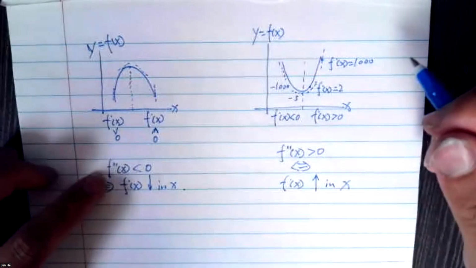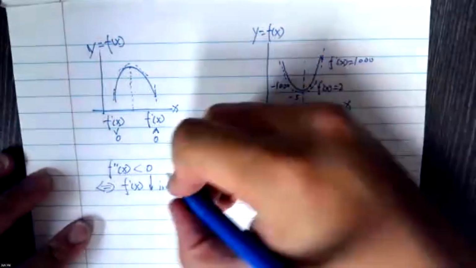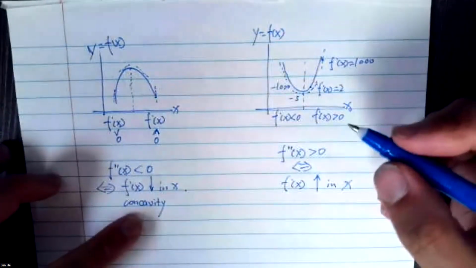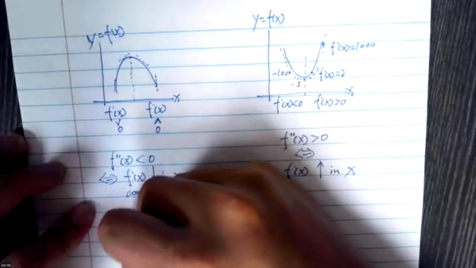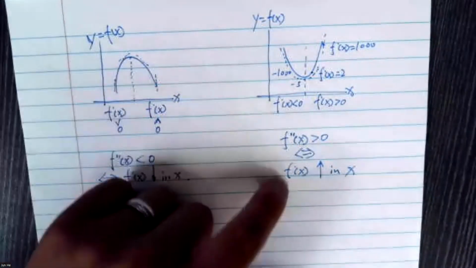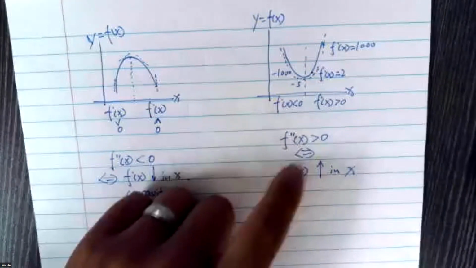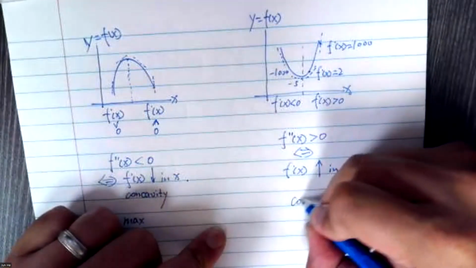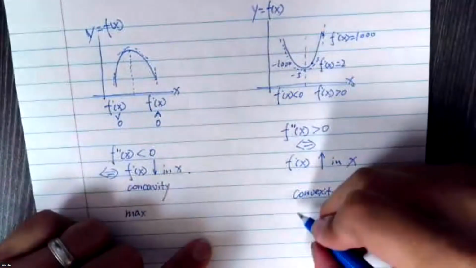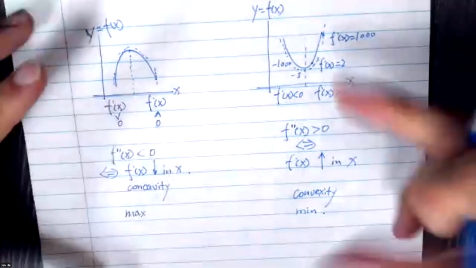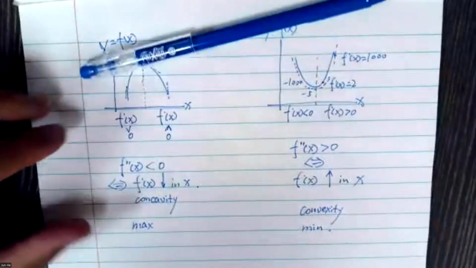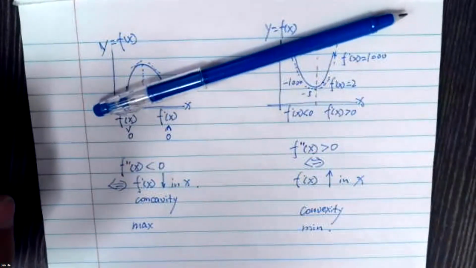So the second derivative being smaller than 0 tells you it's a concave function, and there is a maximum for this function. And the second order derivative being greater than 0 says this function is convex, and there is a minimum point for this function. Okay, that's a review. So now let's look at the multivariate case.